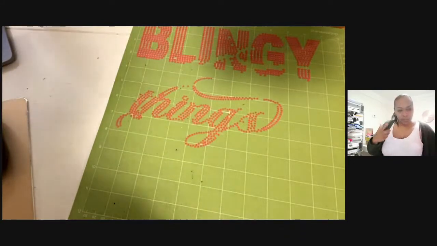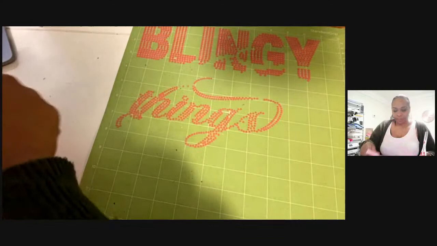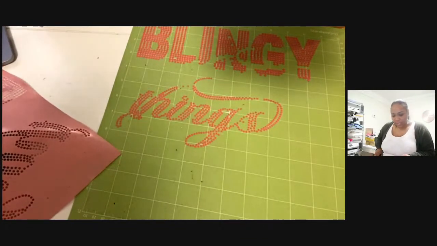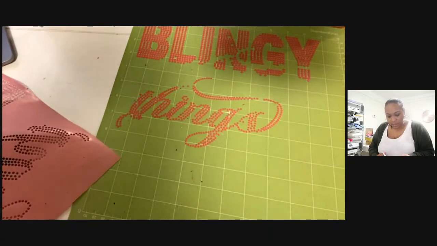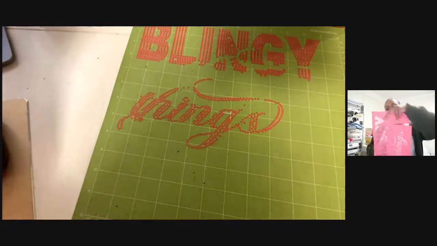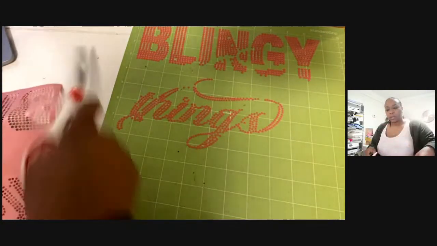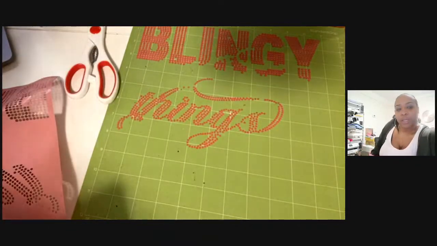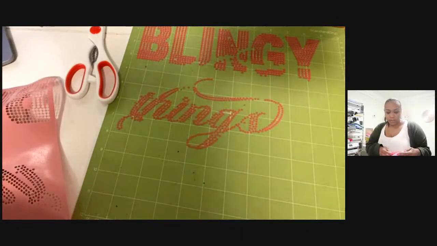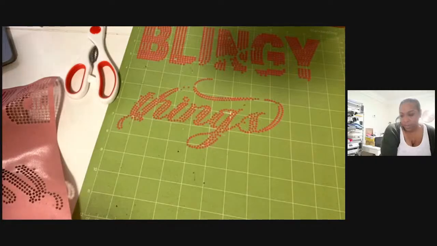All right, where's my other scissors? All right, so I'm just gonna cut a little piece of this off because I do like to save even the small pieces because you just never know what you're gonna need rhinestone flock for and the sizes that you're gonna use. And then I do like a lot of test cuts, so your smaller pieces you can do test cuts on, or you can use them as part of your template.